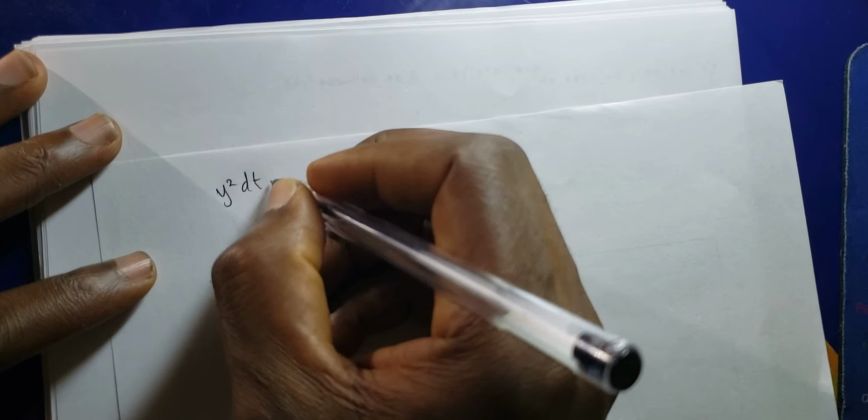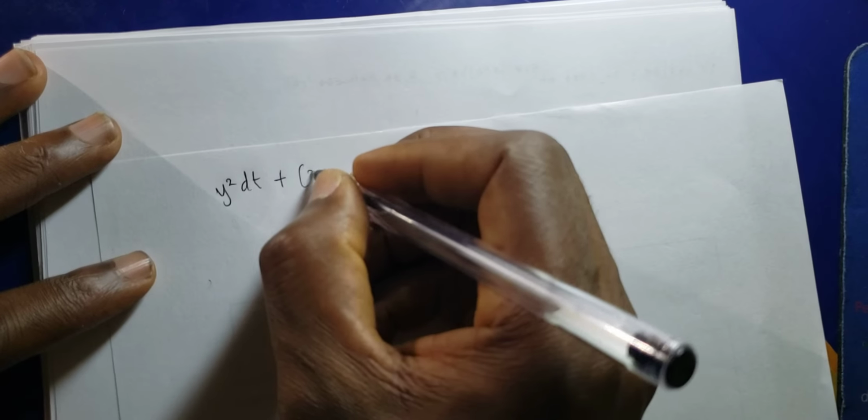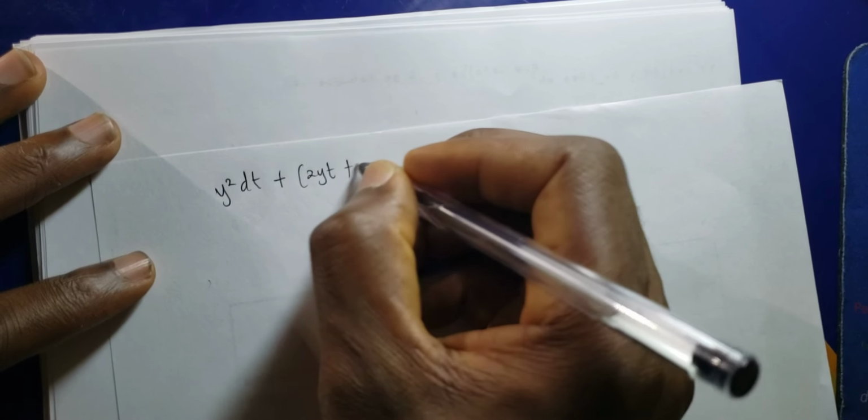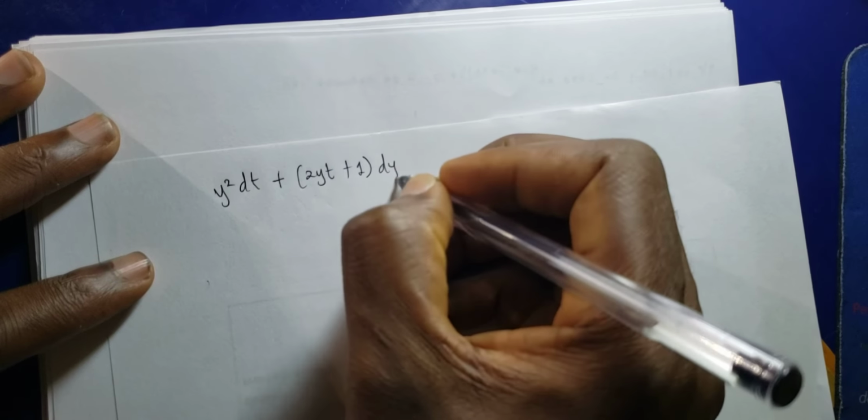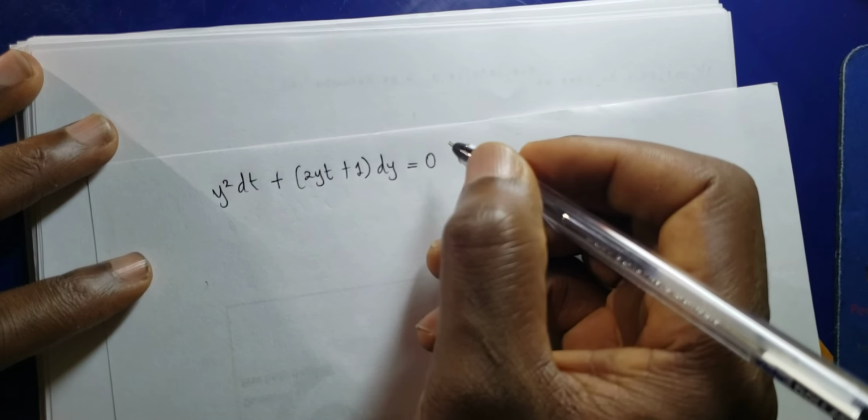So let's solve one more question without actually solving. Let's pick the next question here and see if it's going to give us an exact differential. So we had Roman figure 4 here. It's given as y squared dt plus 2yt plus 1 dy is equal to 0.